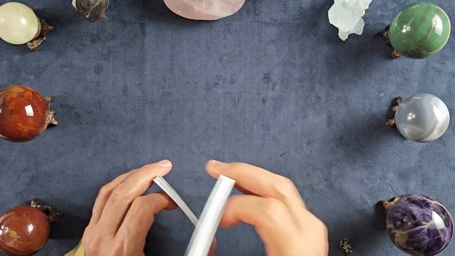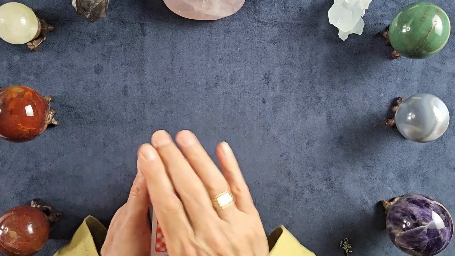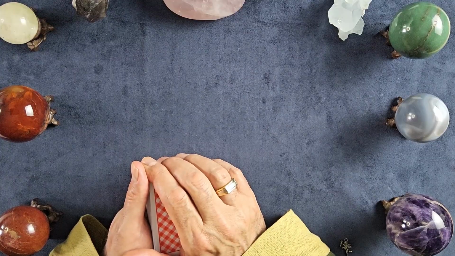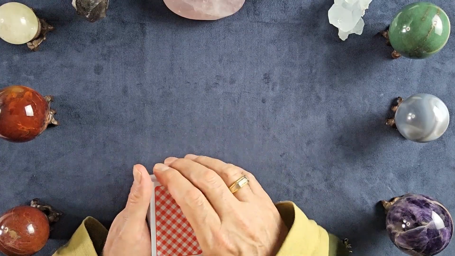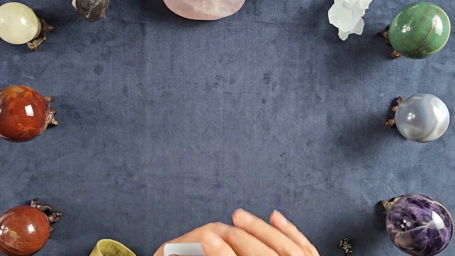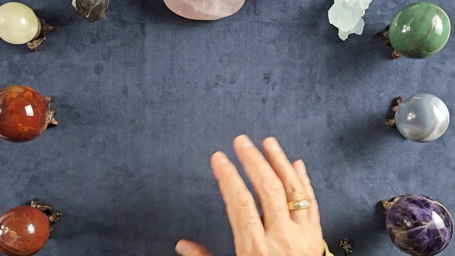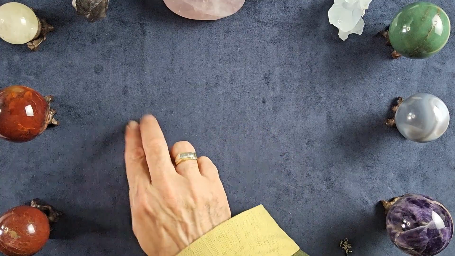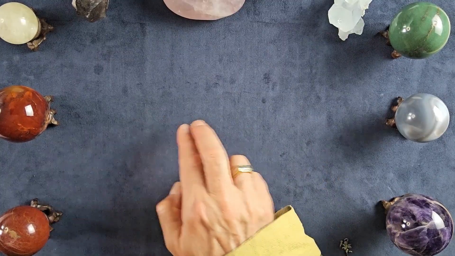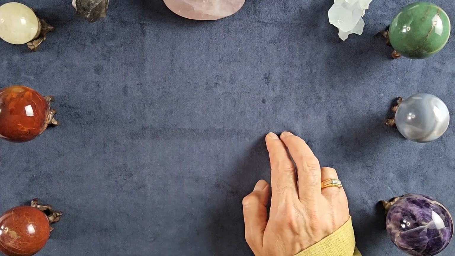Okay, so now we're going to do another question. But before I shuffle, I want to get my question in mind. The question is about relationships, and I'm going to do a 5-card spread. The positions of a 5-card spread for this reading is a 3-card spread in the center, and it can be past, present, future, or it could be read as a story.